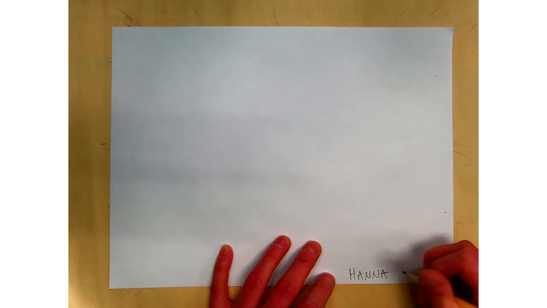Okay? So in order to do the interior view of a room, you're going to need your name and class ID at the bottom right-hand corner of the paper. Whatever class period you're in, that's your class ID. Then you're going to flip it over, and we're ready to begin.